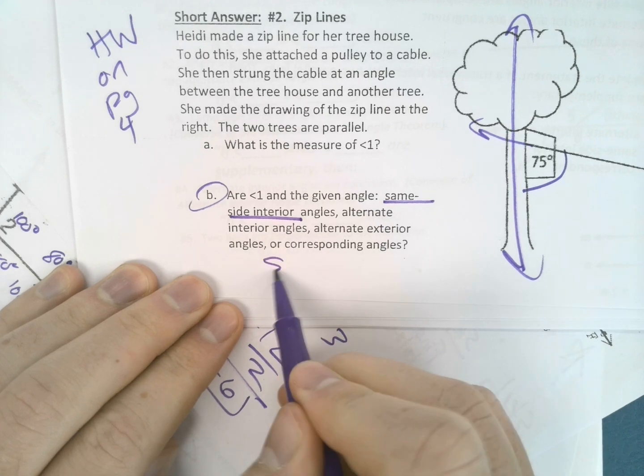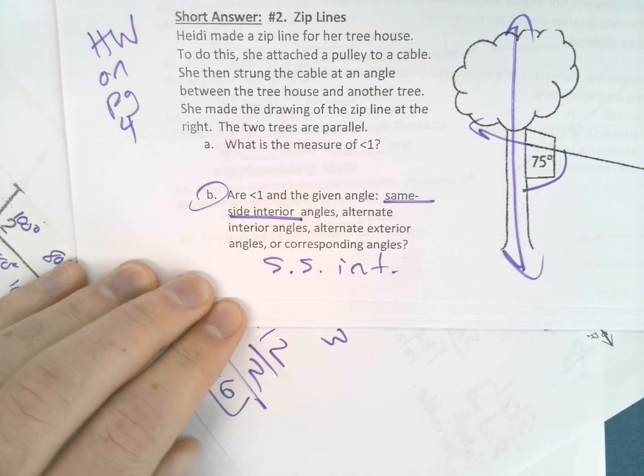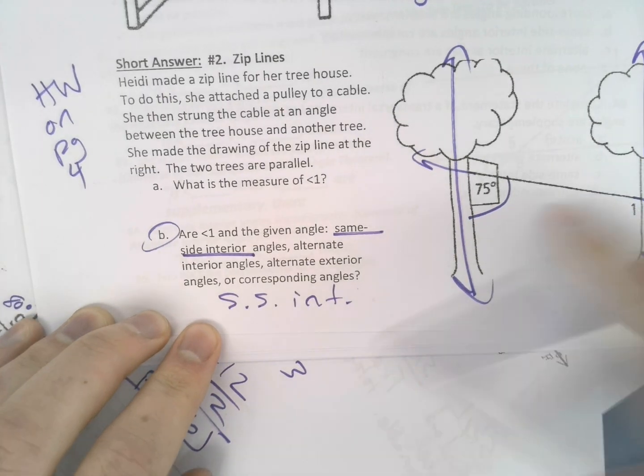Yeah. And if they are, Ethan, help us out, man. What does that mean? This angle 1 is going to add up to 75 degrees.